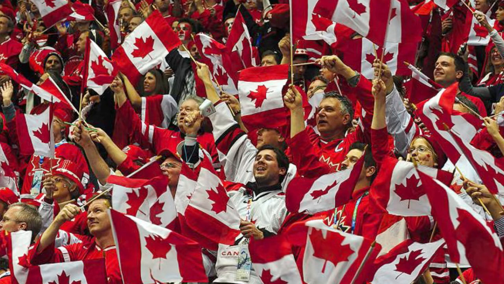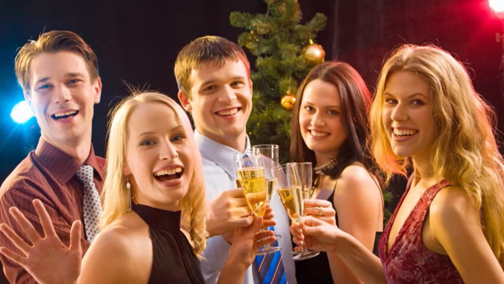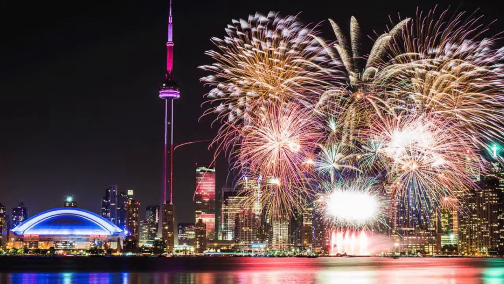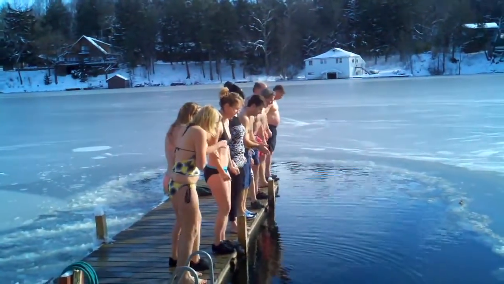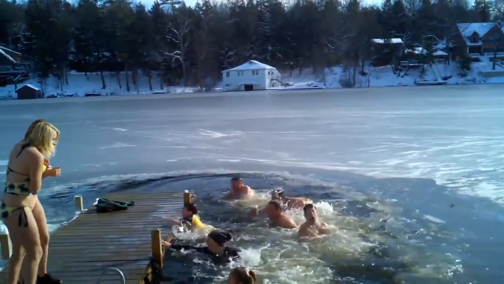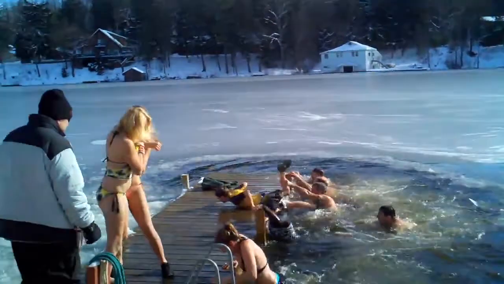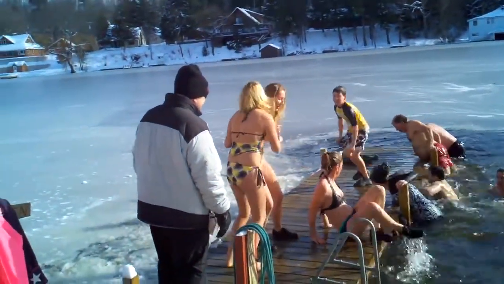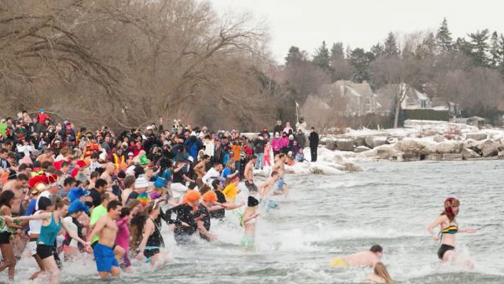New Year's is important to Canadians. They enjoy ringing in the new year with large parties and celebrations and fireworks. The polar bear swim is done on January 1st, where people swim in freezing cold water. People used to believe it would bring them good luck. Now people just do it for fun.